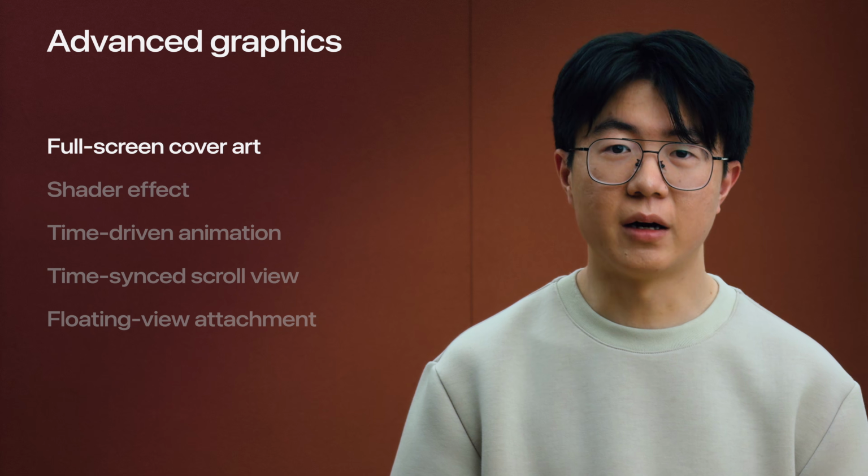Here's our raw material, a cover art image. The cover art is beautiful, but it's going to sit behind the transcript. I soften it with a blur modifier so it doesn't compete. Now that my cover art is blurred, next I will apply some shader magic.